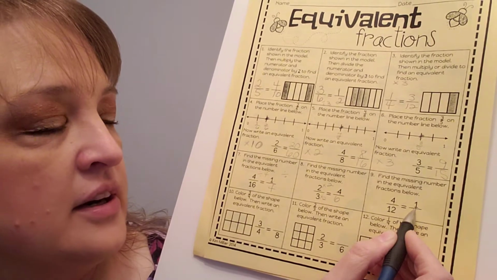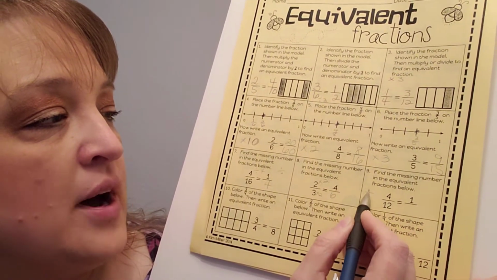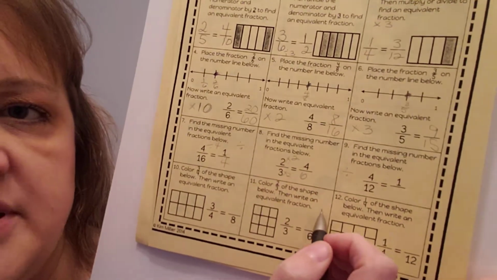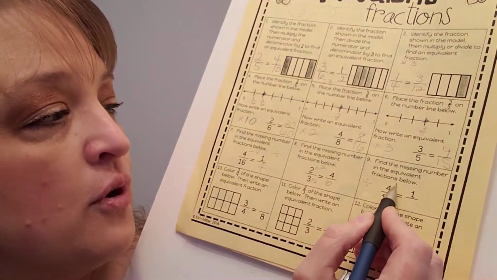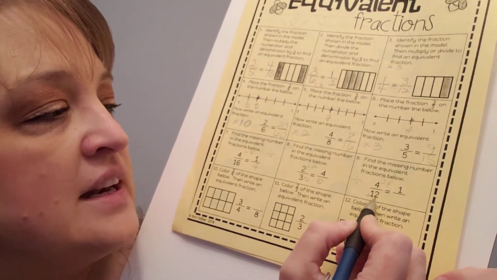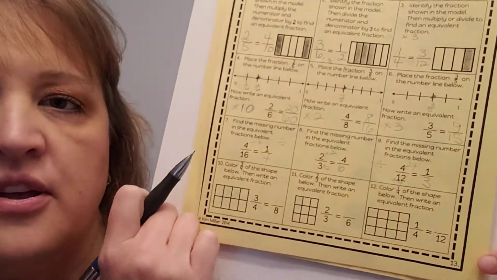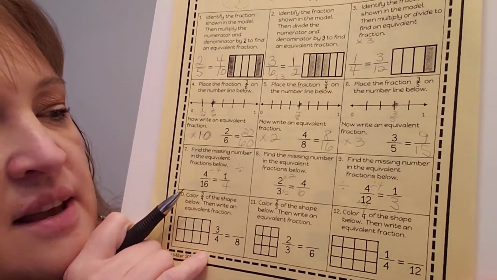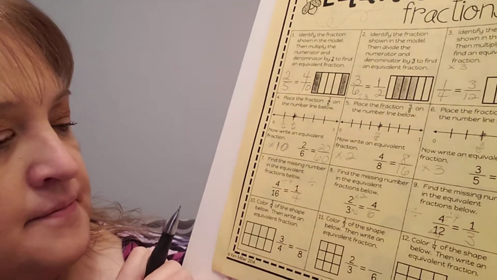Now, again, we're going from bigger to smaller. Bigger to smaller. So I'm going to be what? Dividing. Bigger to smaller, I have to divide. So 4 divided by 4 is 1, and 12 divided by 4 is 3. So 1/3 is the same as 4/12.